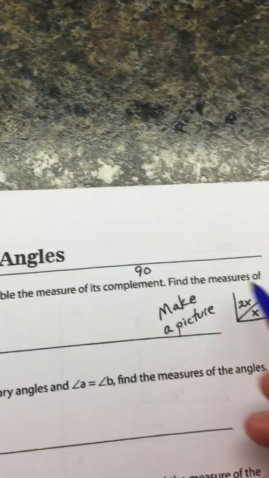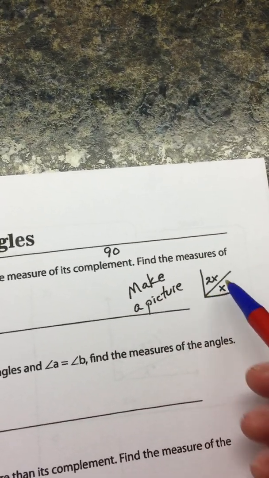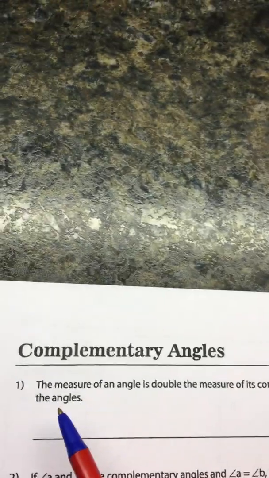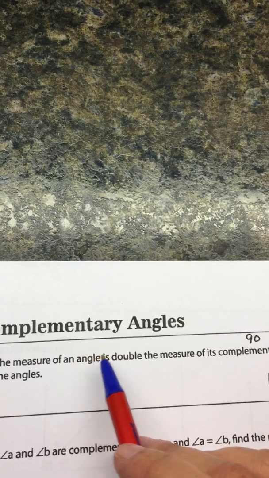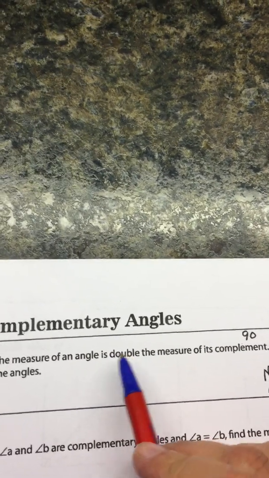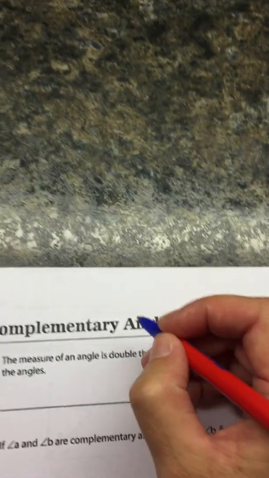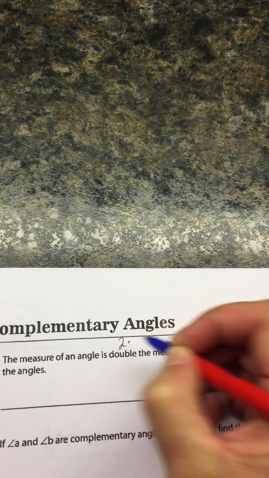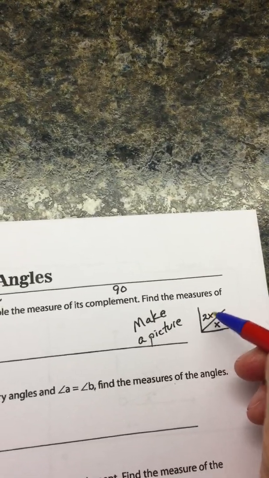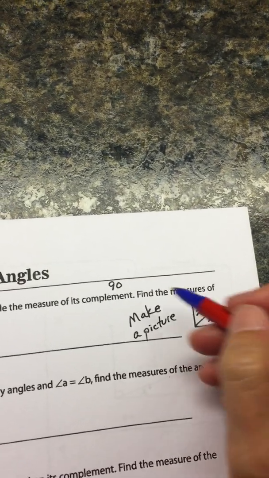And I would probably make myself a little picture since they didn't give me one. So 90 degrees is that big angle there, right? And I draw a line because it's got two angles. It says, find the two angles. The measure of an angle is double the measure of its complement. So you can make one of them x, and to double something, it's times 2. So if I make one of them x, then the other one's going to be 2 times x. It's double, it's twice as big. So x and 2x, if I add them together, they equal 90.